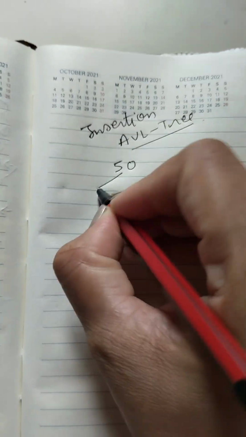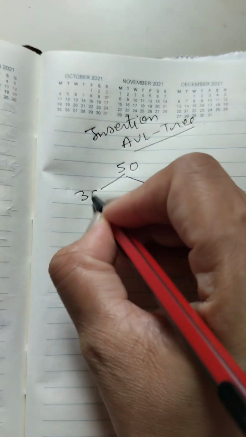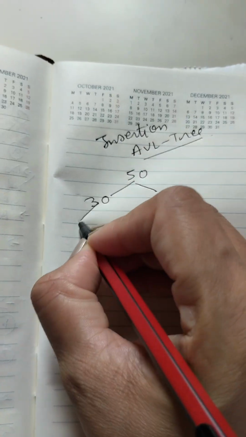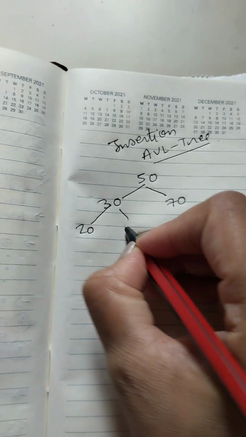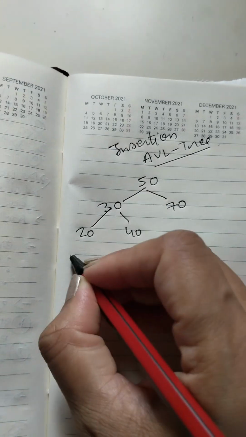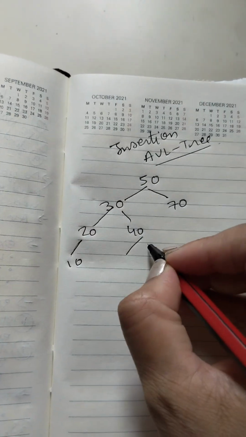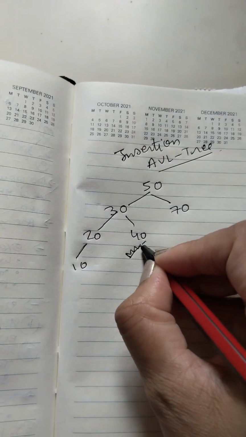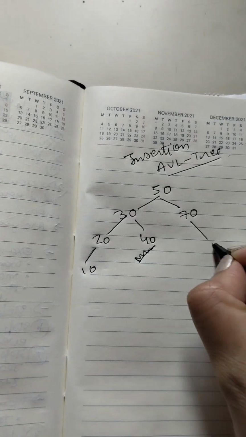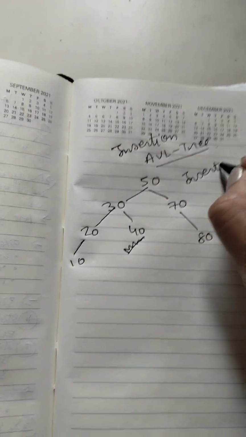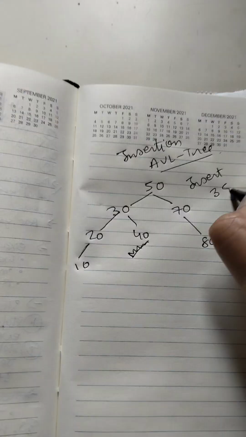So we have the node 50. It has the children 30 and 70. Then we have node 20, which is the left child, and node 40. This has a left child 10, and this doesn't have a child, so this line is not there, and this has a right child 80. And now I want to insert into this tree the value 35.